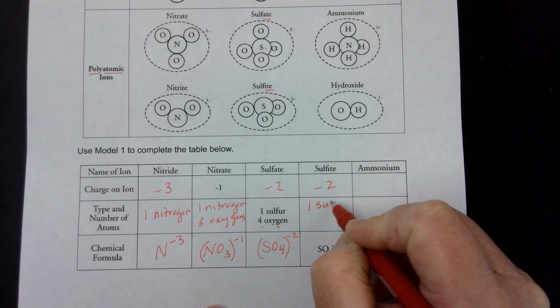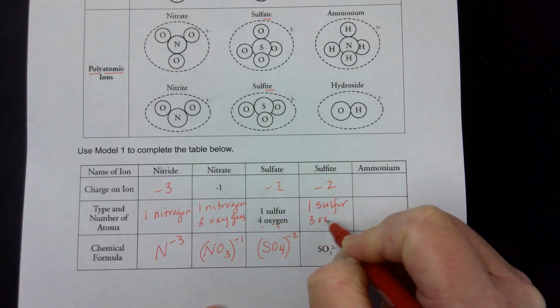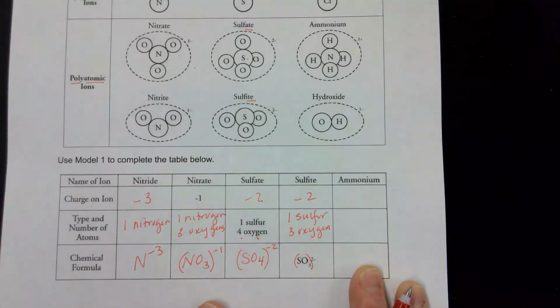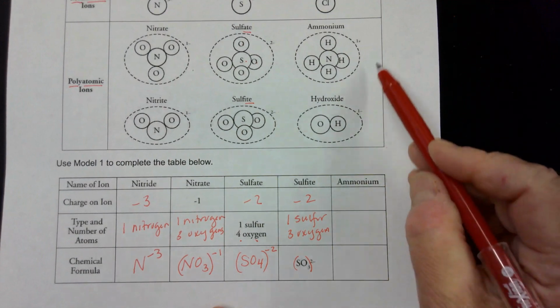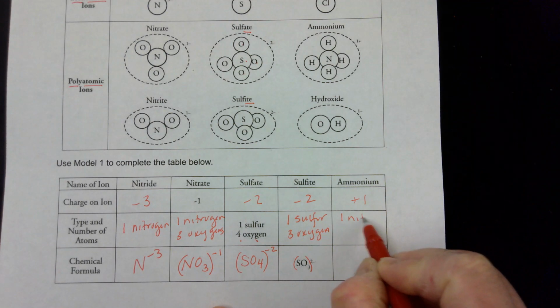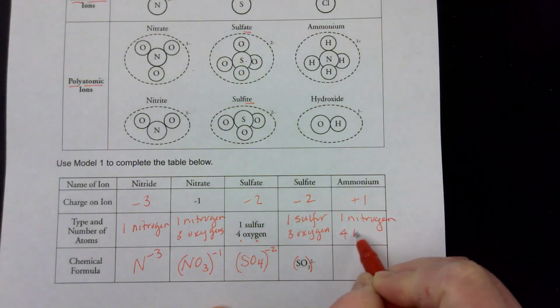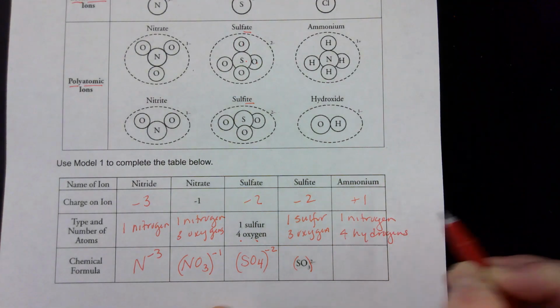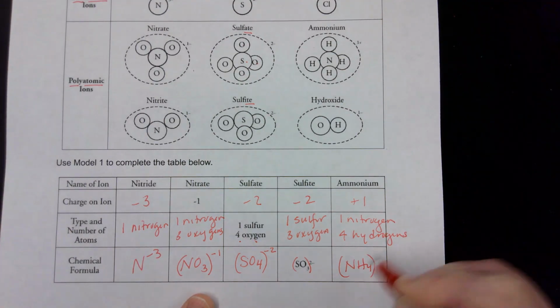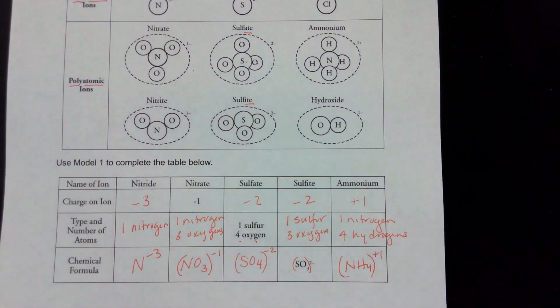There is 1 sulfur and 3 oxygens, and it has the formula SO3. We're going to add parentheses. We're going to keep the -2 on the outside of the parentheses. Ammonium overall charge is a +1. There is 1 nitrogen and 4 hydrogens. And the chemical formula would be NH4 in parentheses, overall charge is a +1.